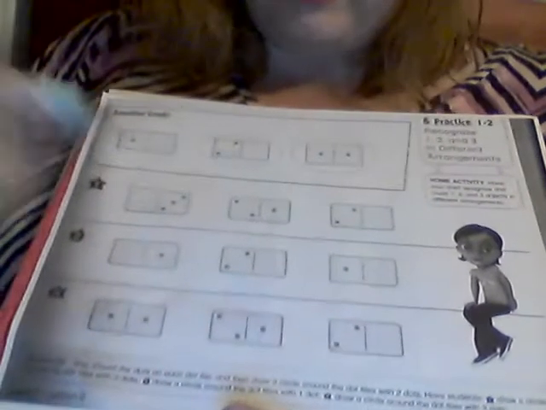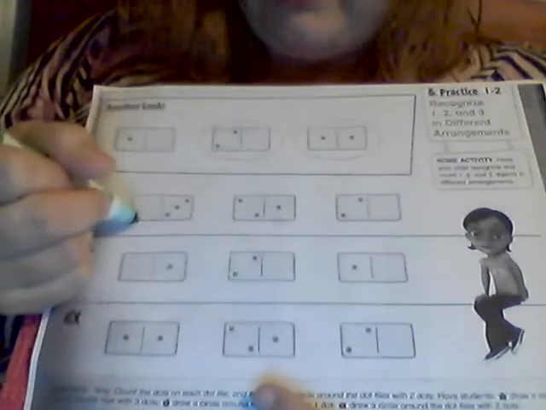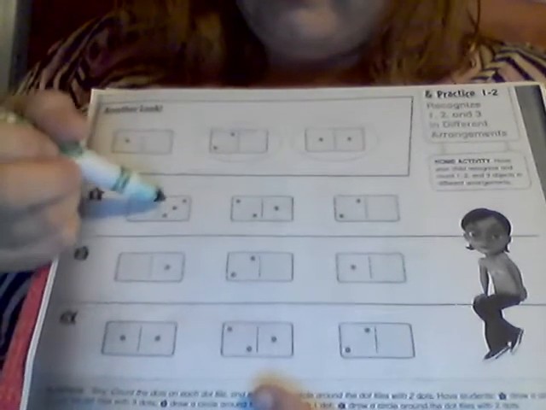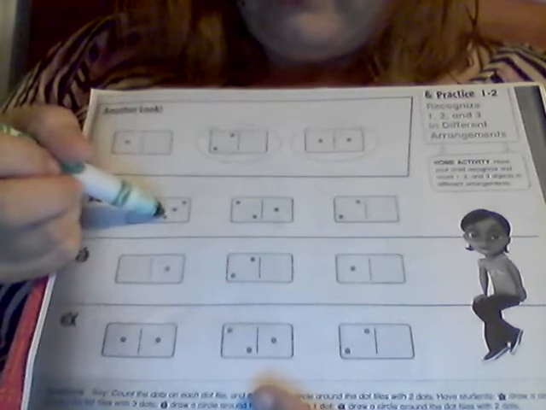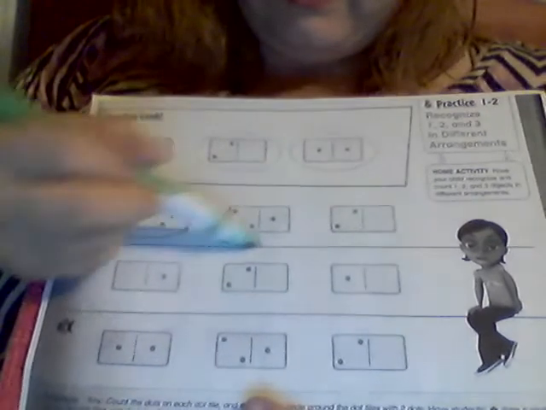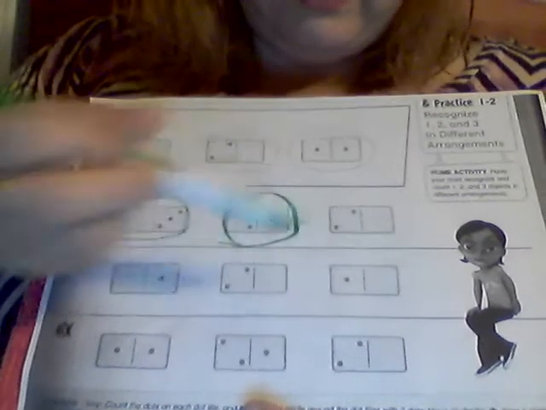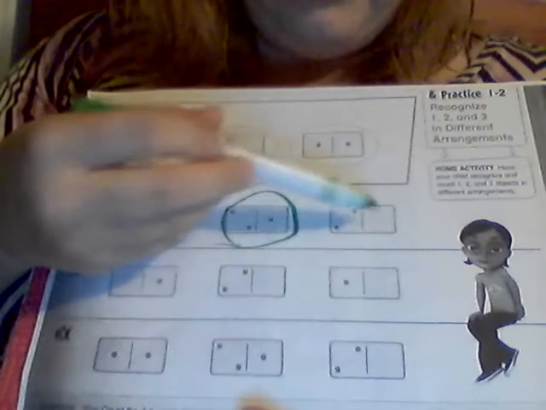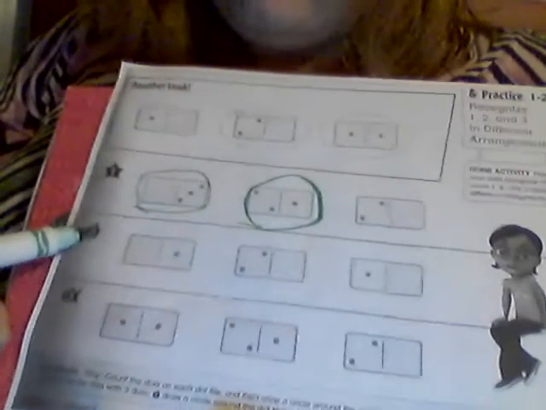So it says, circle the die that have 3. So we're going to be looking for the die that have 3. 1, 2, 3. So I'm going to circle that one. Then over here, 1, 2, and 3. So we're going to circle this one because 2 plus 1 more is 3. 1, 2, 2 plus 0. No, that's not 3.